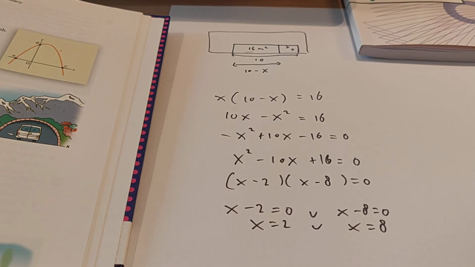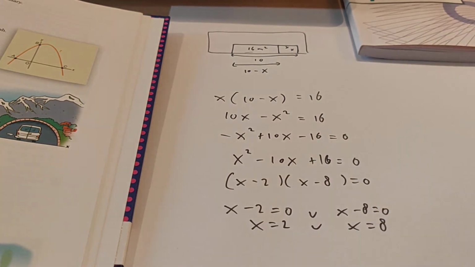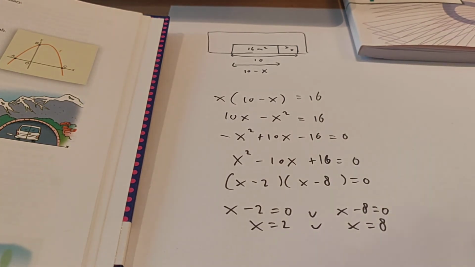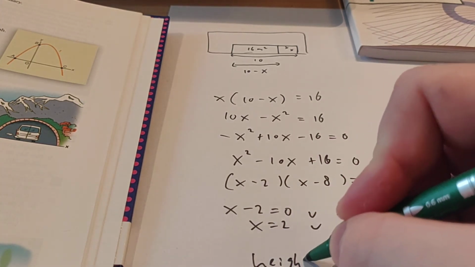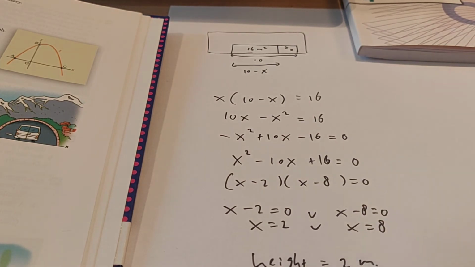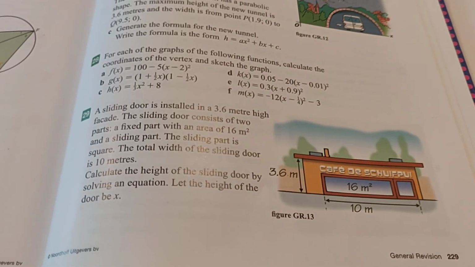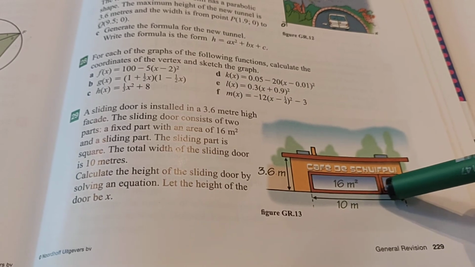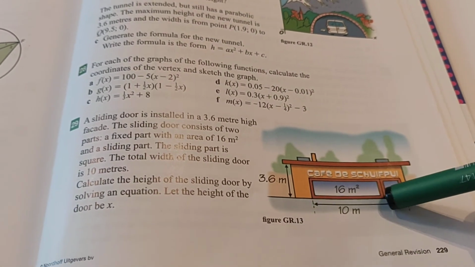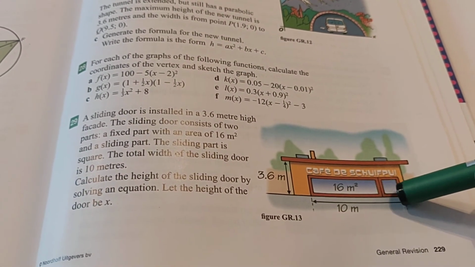Now 8 is a bit too big. Actually, I'll tell you what happens if x is 8. But I think this is the answer here. And it says calculate the height of the sliding door. So the height is 2 meters, right? Because if you fill in 2 here, then this length over here is 2. So that means you have 8 meters left. So if you use x is 8, then this is actually 8.